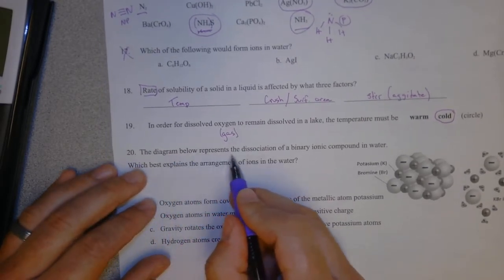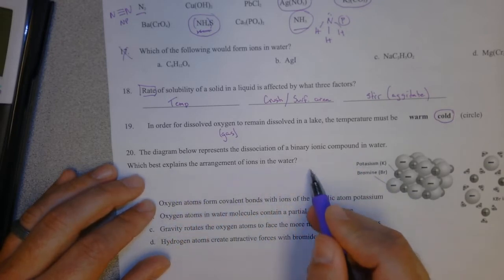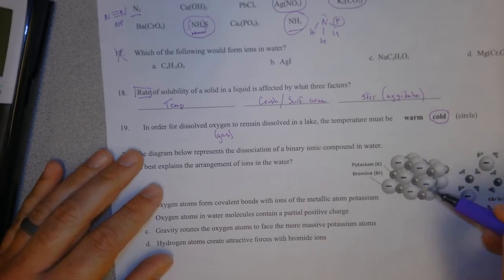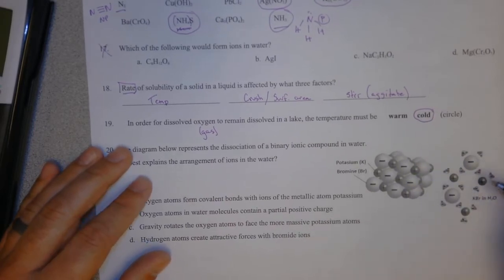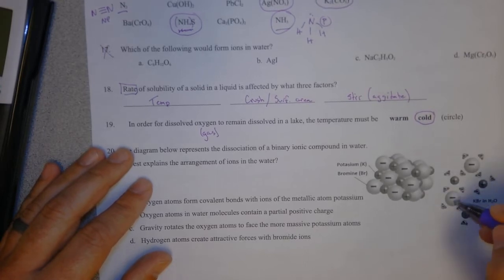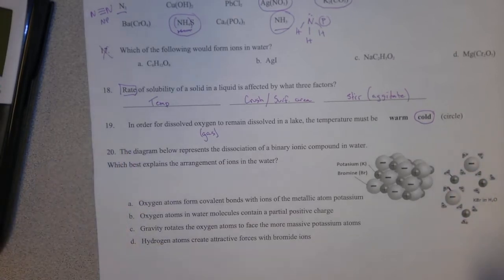Number 20, the diagram below represents the dissociation of a binary ionic compound. Which best explains the arrangement of the ions in the water? So what happens here is we have our potassium bromide, our ionic compound, put into water, which breaks apart, dissociates. Actually, your water here, your little water molecules. And what happens is you see that the negative ends are being attracted to the positive ends, and the positive ends of the water being attracted to the negative ends of the bromine.